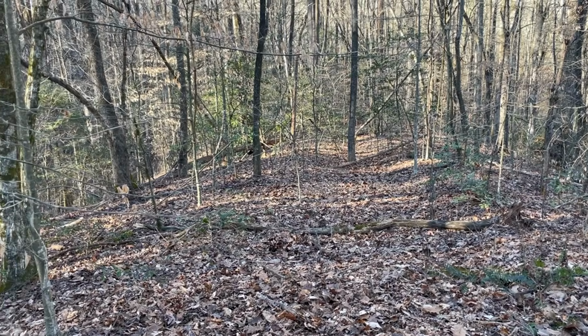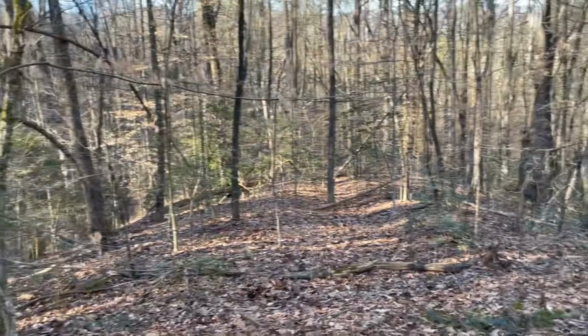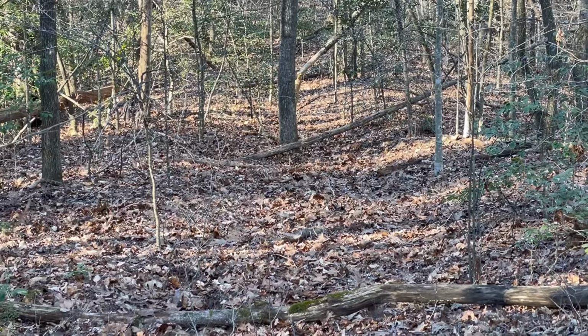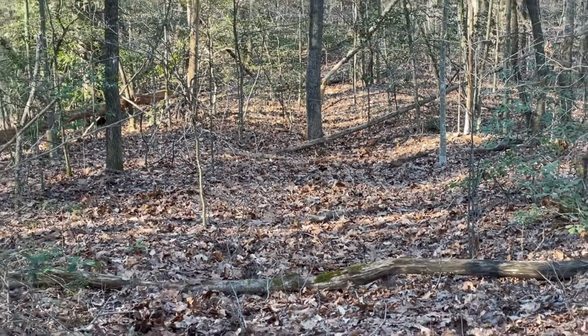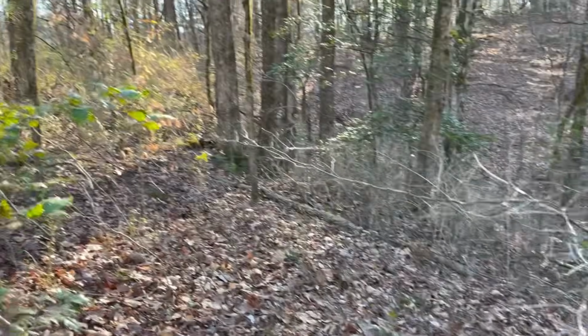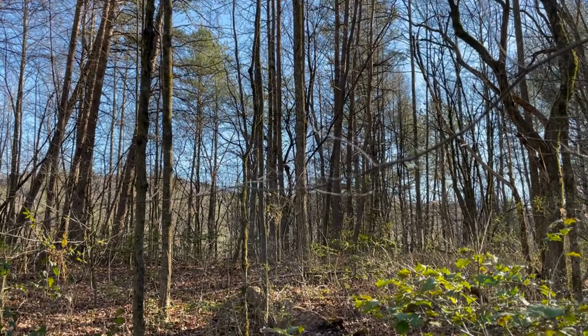Now, some of these tips are going to be pretty specific to where I live. It's not going to be the same case maybe where you live. Old roadbeds like this, well, that means absolutely nothing in the Appalachian Mountains. Logging roads crisscross the mountains. Everything pretty much was logged. But you can still pick up on a few clues.